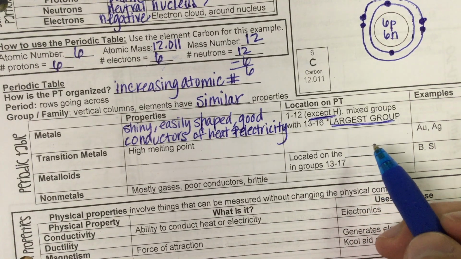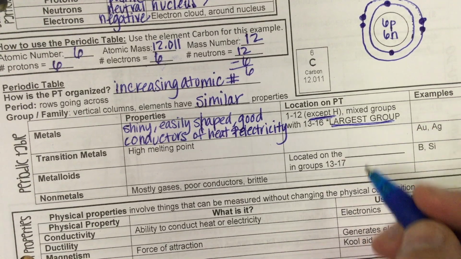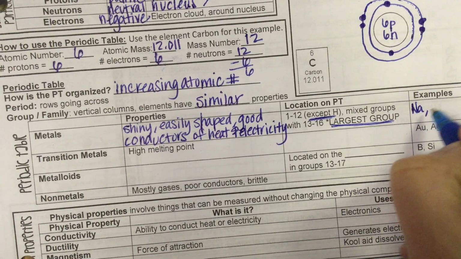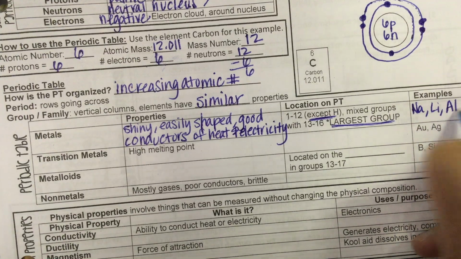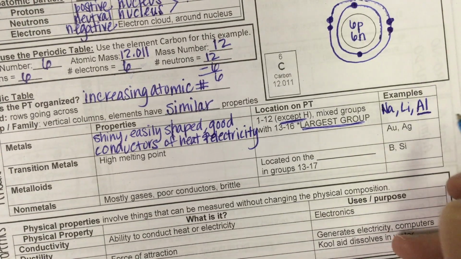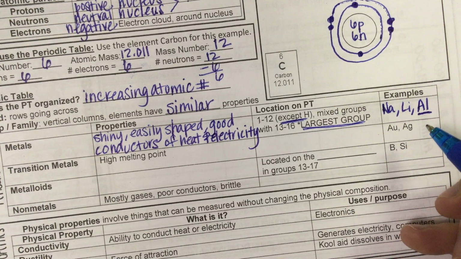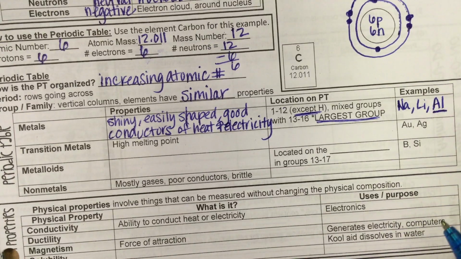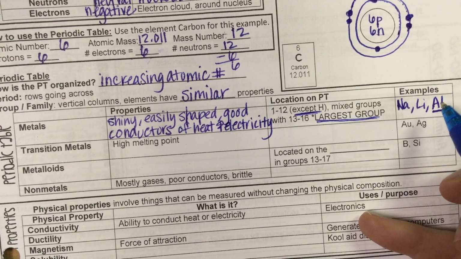This is left of the staircase. All right, some examples are sodium, Na, lithium, and one I always like to put is aluminum, because aluminum is that one that is on the staircase, okay? It's underneath boron, it's on the staircase, but it's the only one on the staircase that is not a metalloid. It is a metal, and we know that from aluminum foil.